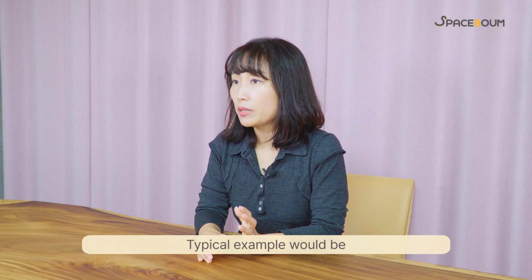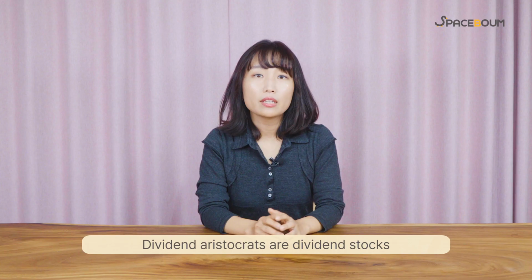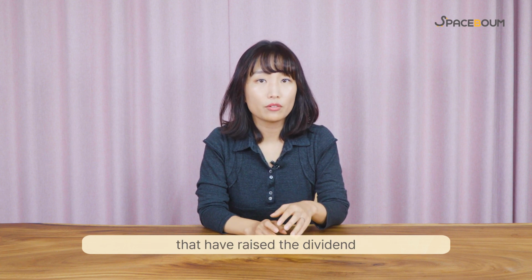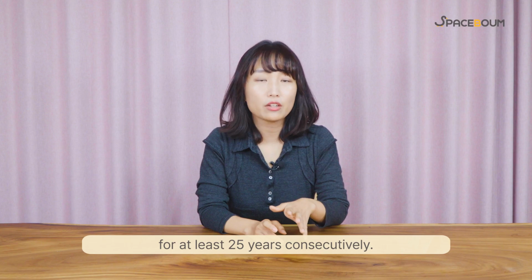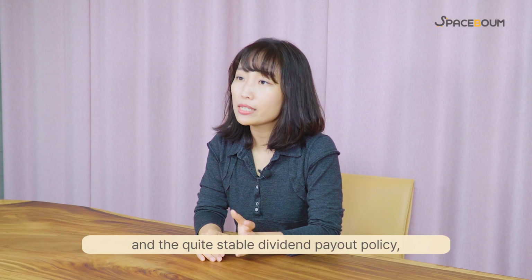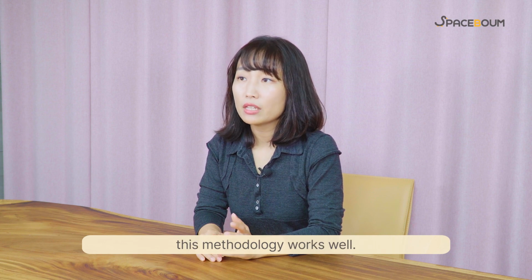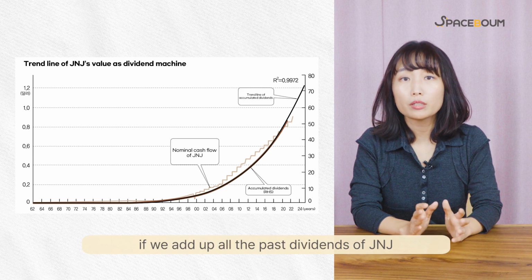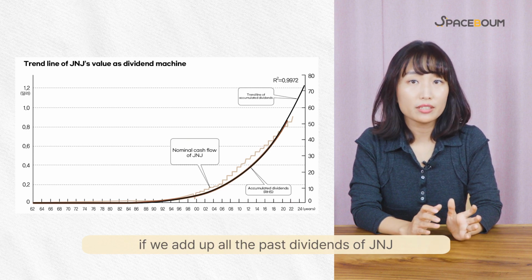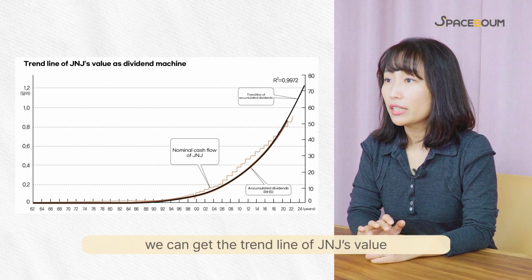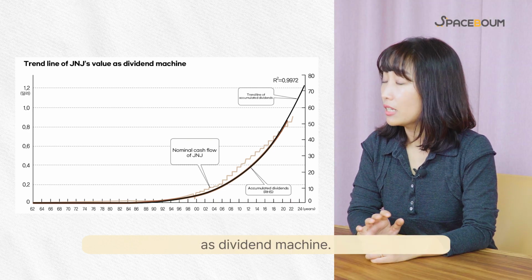Typical examples would be the dividend aristocrats. Dividend aristocrats are dividend stocks that have raised the dividend for at least 25 years consecutively. Because these stocks have long cash flow data and quite a stable dividend payout policy, this methodology works quite well. For example, if we add up all the past dividends of Johnson & Johnson and click Add Trend Line in the Excel spreadsheet, we can get the trend line of J&J's value as a dividend machine.